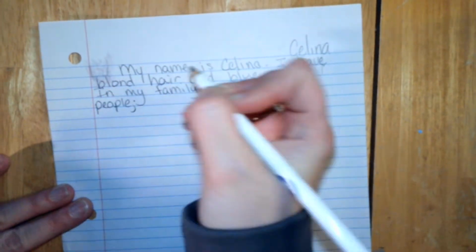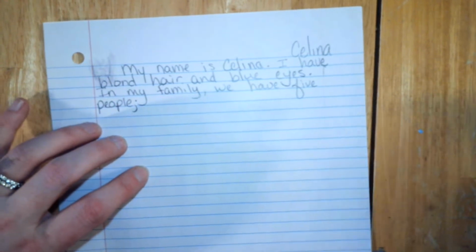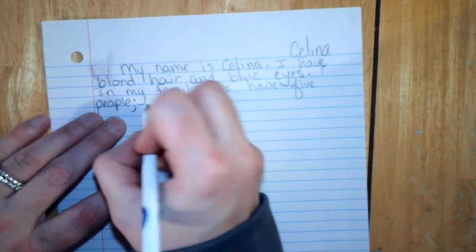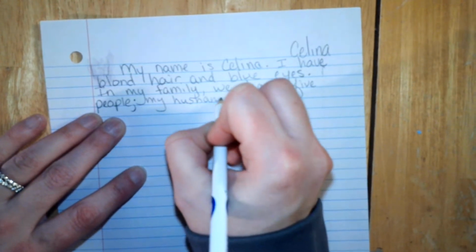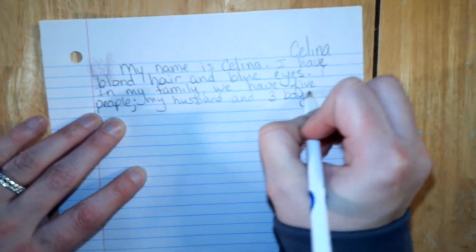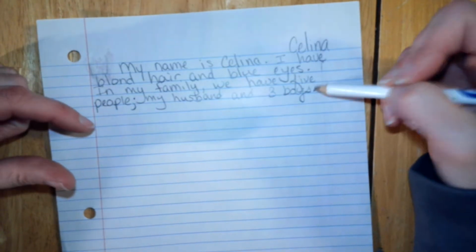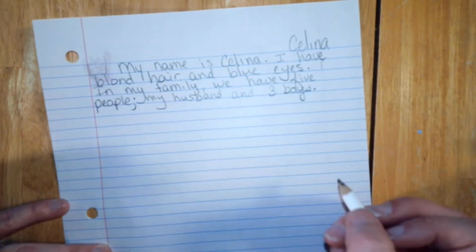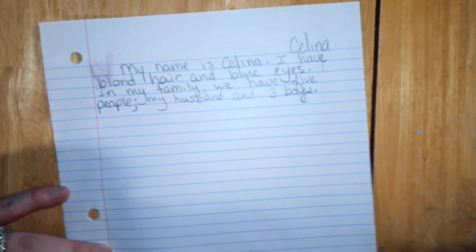And I'm going to put this little, like, it's a semicolon, basically, to explain who they are. My husband and 3 boys. Okay? My husband and 3 boys. Okay? So there's what? 1, 2, 3 sentences.